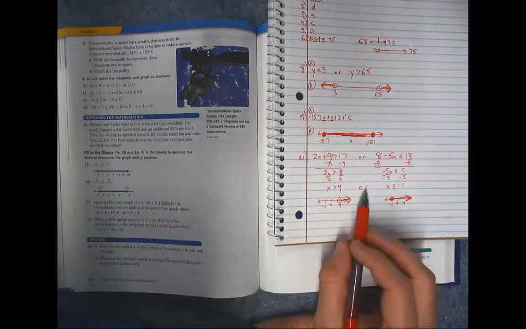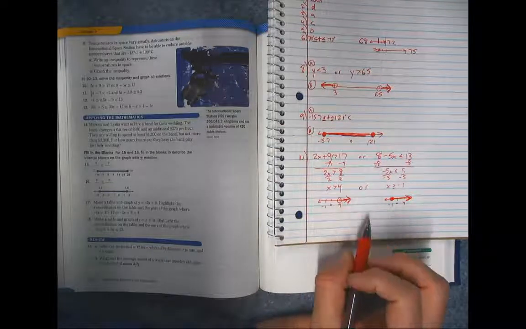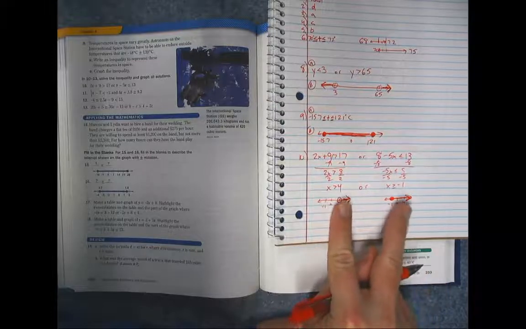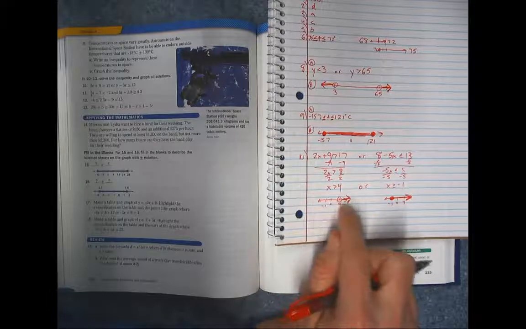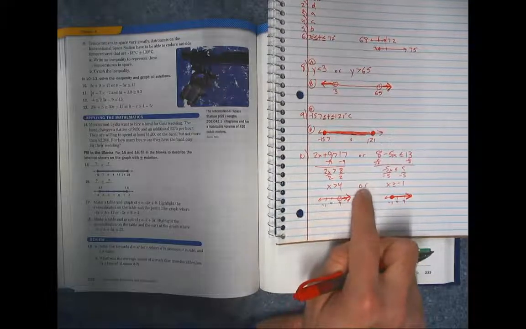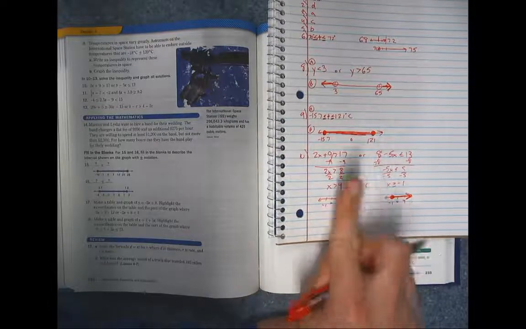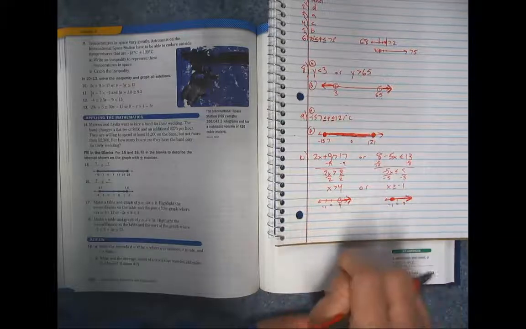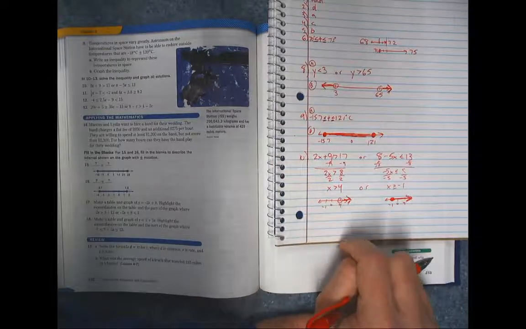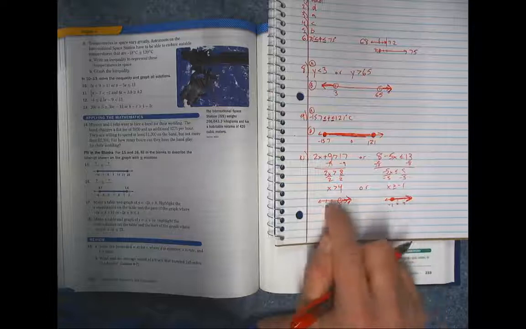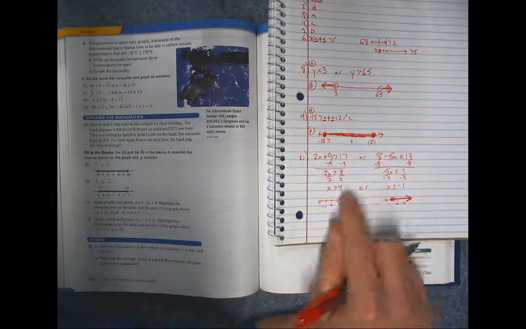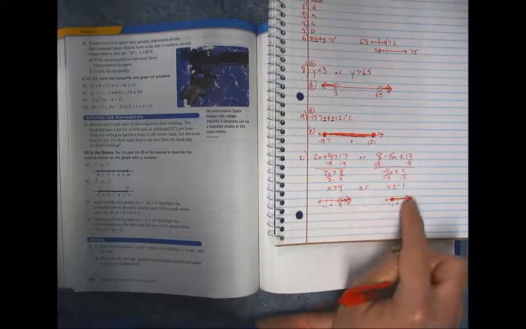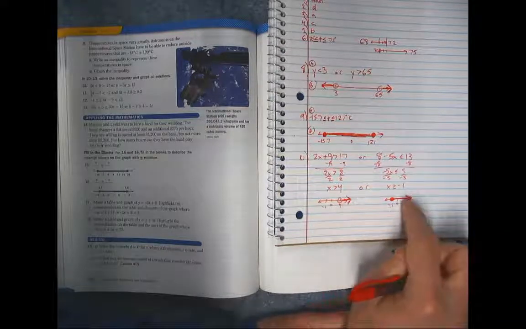Now, if it said and, we can only pick answers that fit both of these solutions at the same time. So it wouldn't include these numbers down here because it doesn't fit this one. But this is an OR. So OR means it can be in this solution or it can be in this solution. It doesn't have to be in both. So because of that, these numbers that are less than 4 are part of our final solution set because it only needs to be in one of these two. And then everything from here up is already in this one.